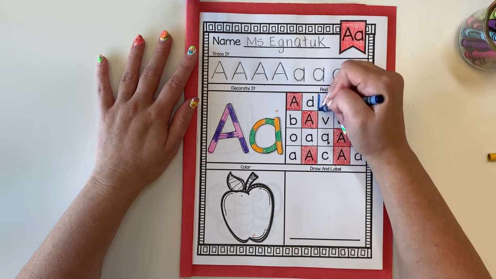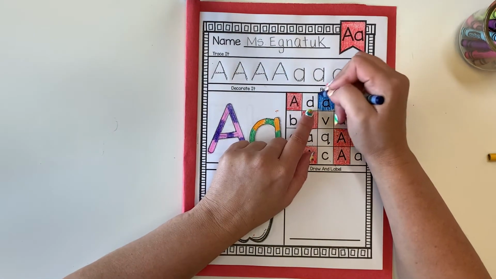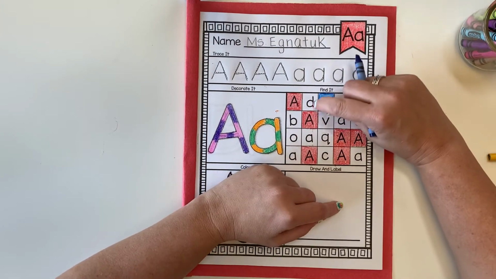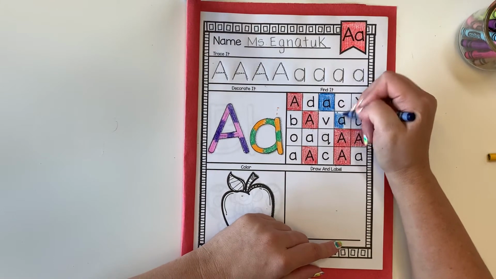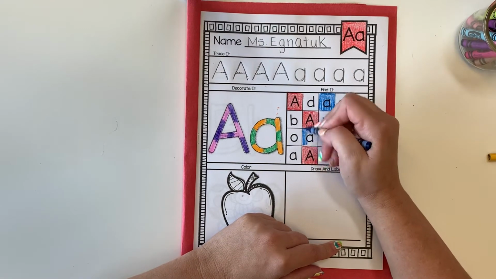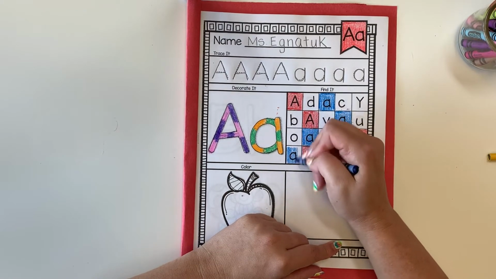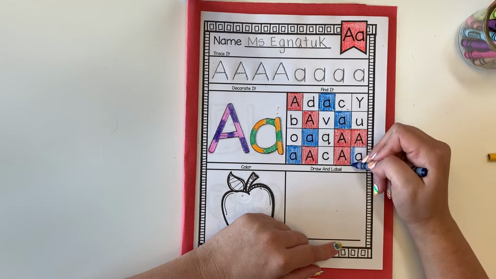Here's one. Now don't get confused with a D. A D sort of looks like a lowercase a, but it has a taller stick on the side. There's one. Here's another. There's another one. Here's one. And I think there's one more. Yep, right here.